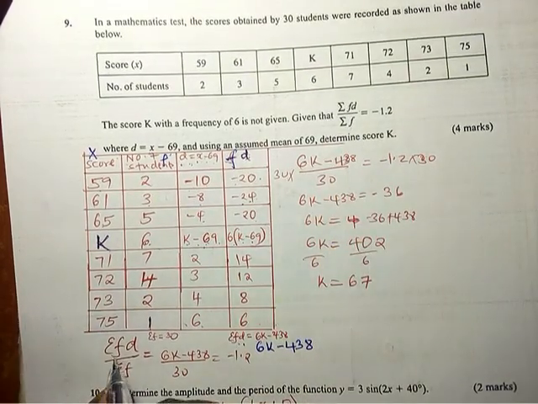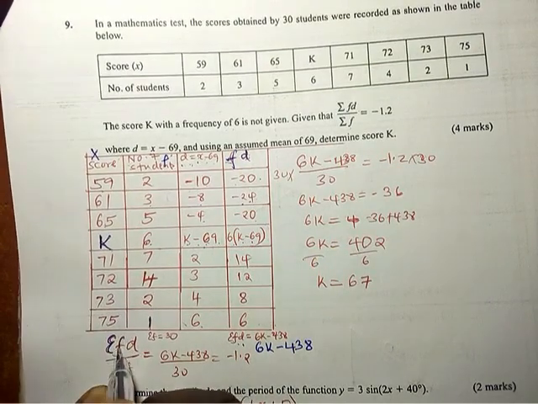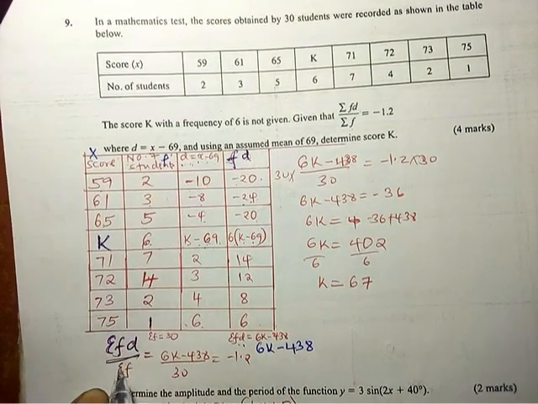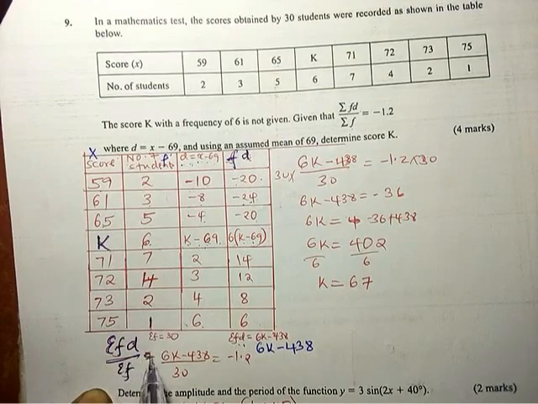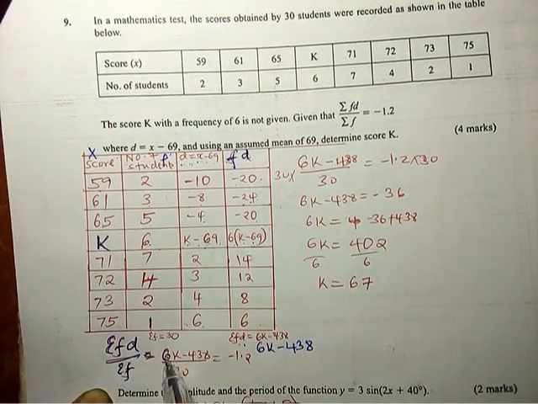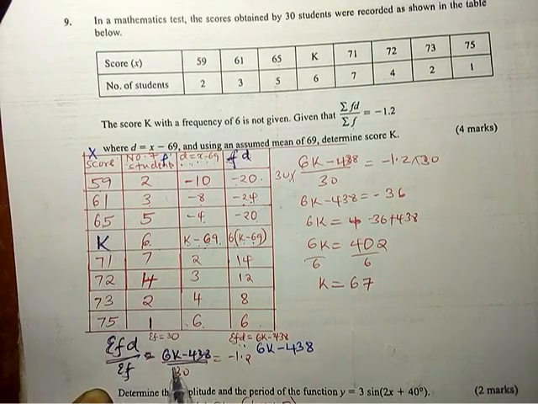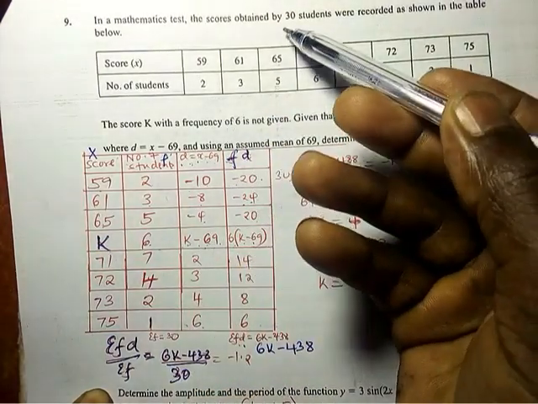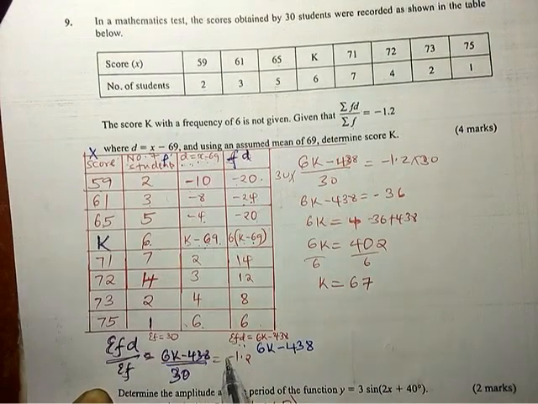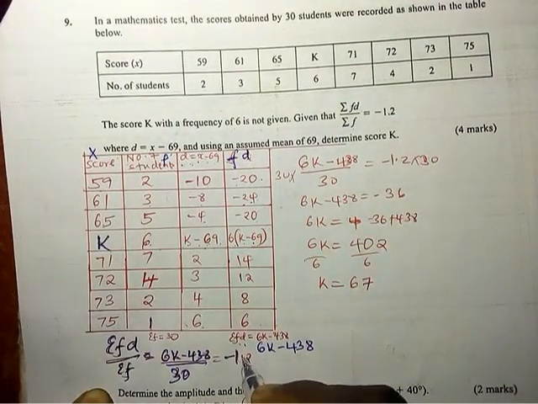But we have been given summation of FD over F. So summation FD divided by summation F will be 6K minus 438 divided by 30. That is the total frequency we were given. Which will be equal to negative 1.2.